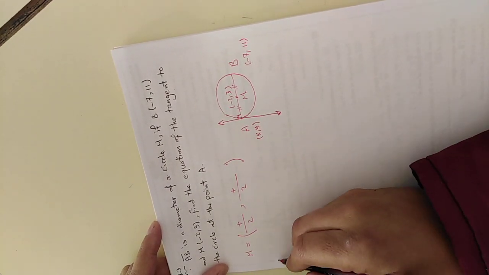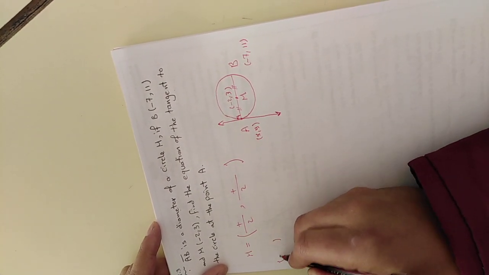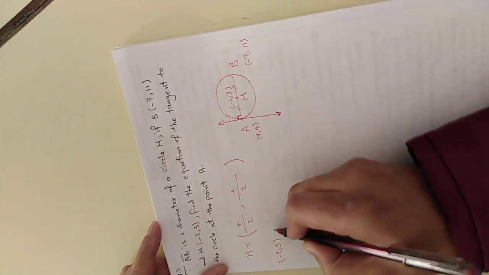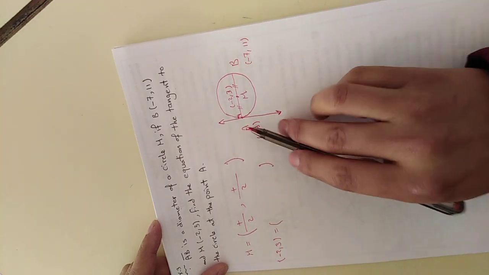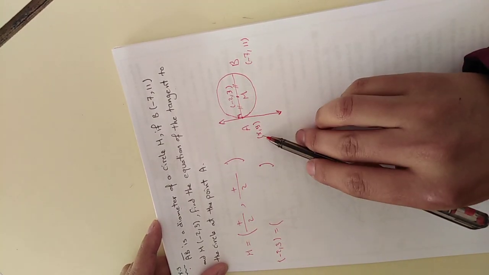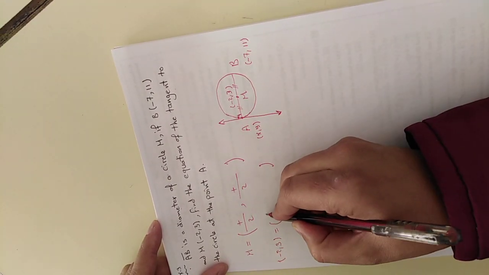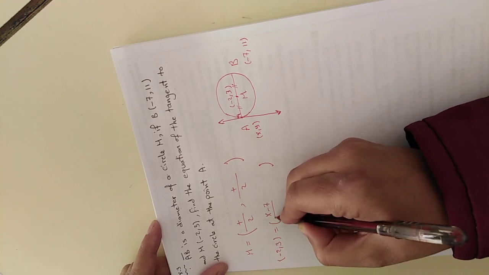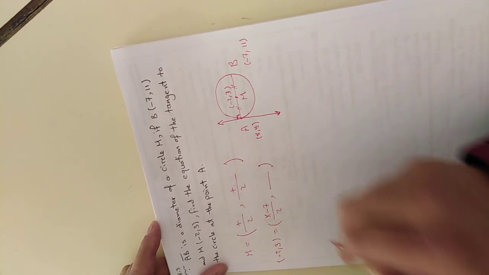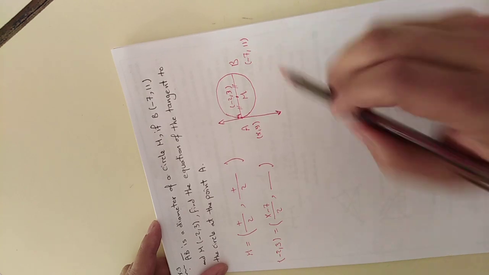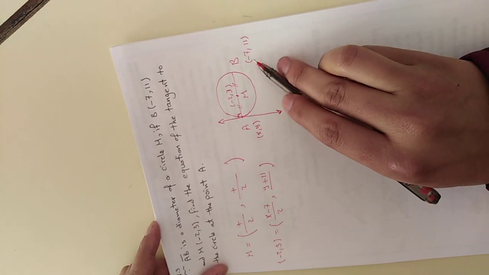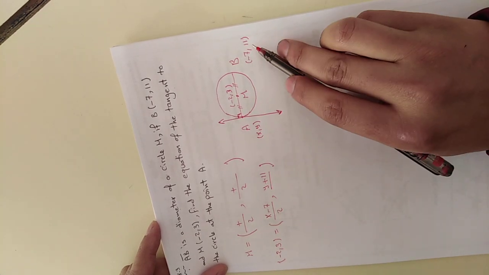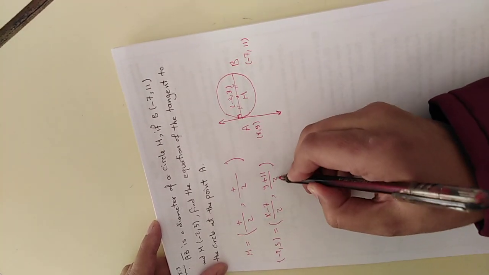Let's write M equal (-2, 3) equals the sum of x of A and B, x plus -7, we can write it x minus 7, and also y plus 11, because here 7 is negative and 11 is positive, over 2.